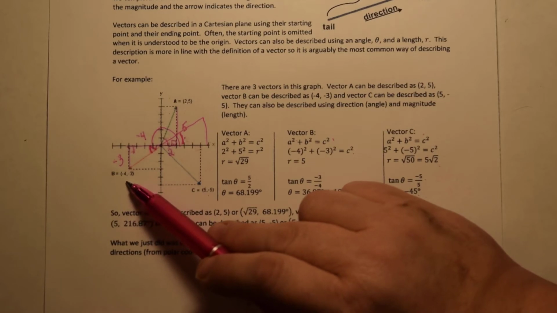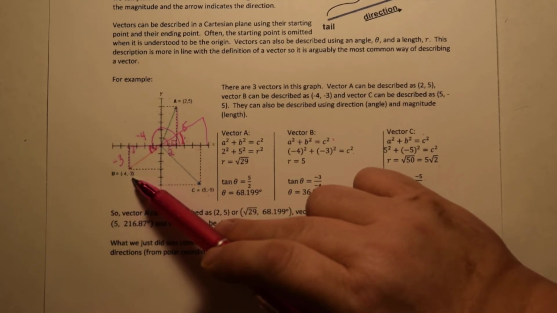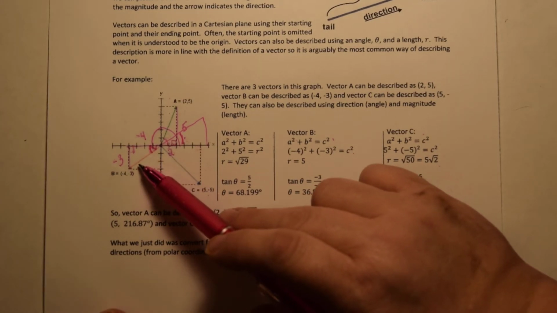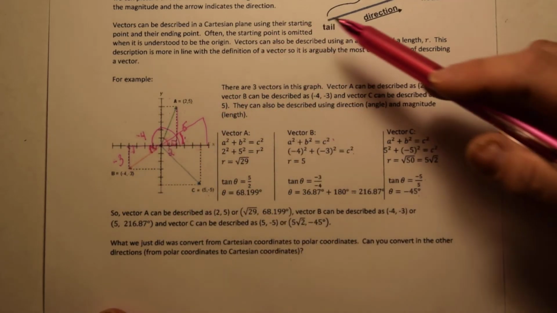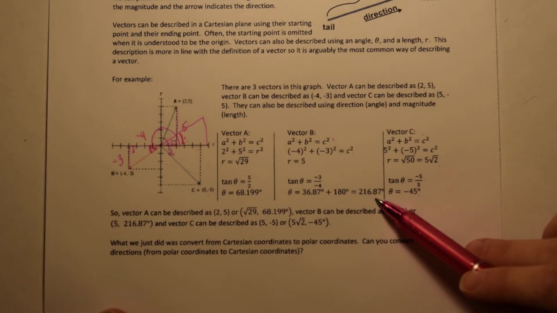Oh boy, I'm doing that again. So this vector here can be described as (-4, -3) in our Cartesian coordinate system. But in our polar coordinate system, it would be described as 5, 216.87 degrees.